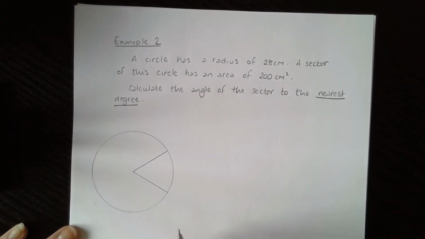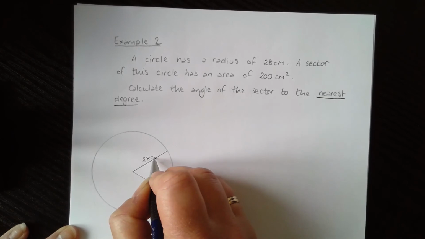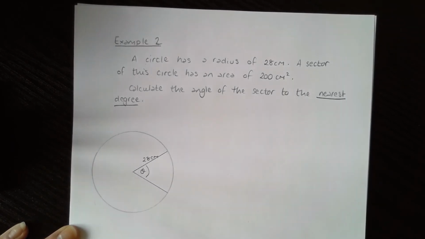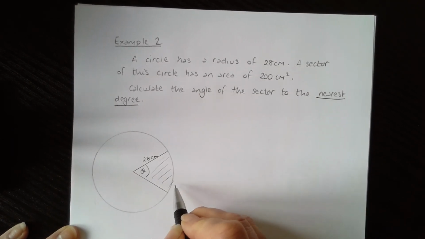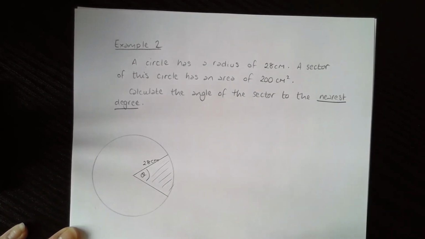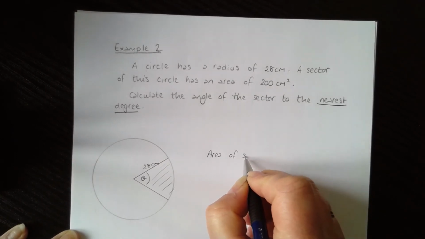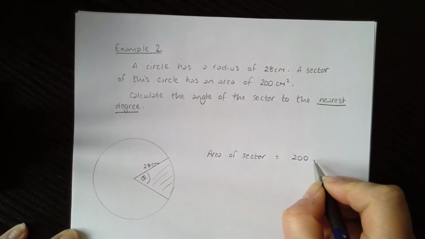We do know that this is 28, and this is the thing that we have to find. We have to find that angle there, and we know that the area of this is 200. So, area of the sector is 200 square centimetres.